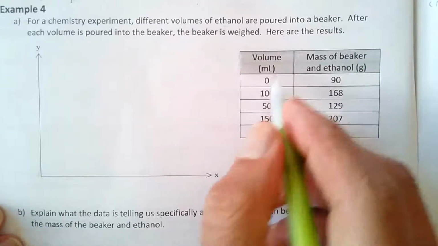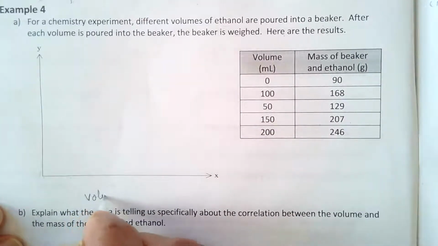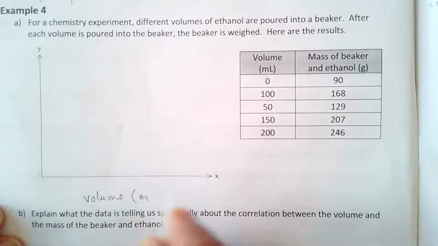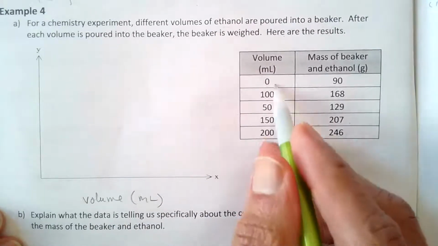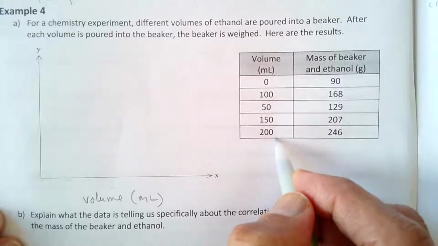So our x-axis here will be volume in milliliters. And notice it goes up to a max of 200.